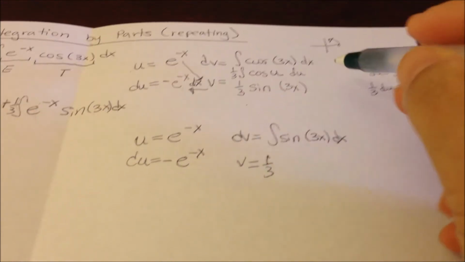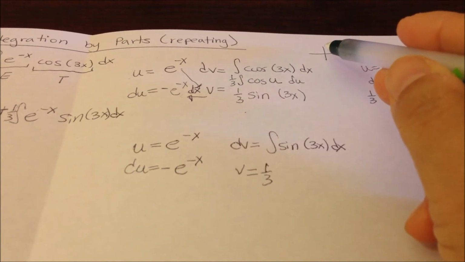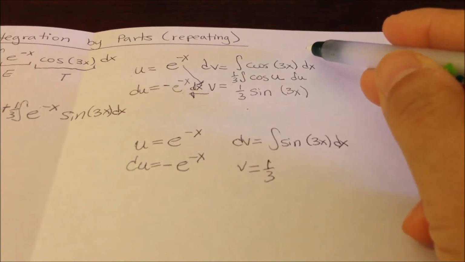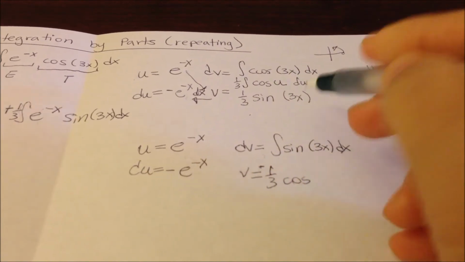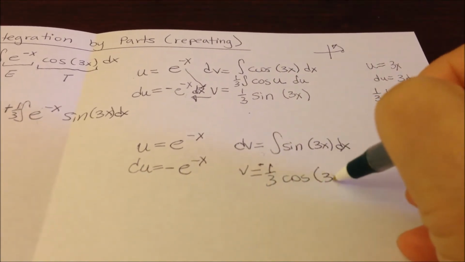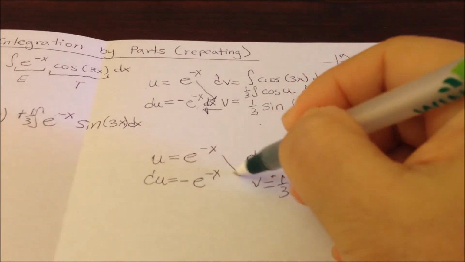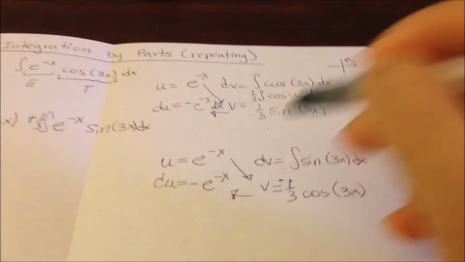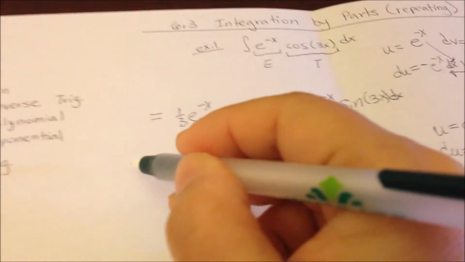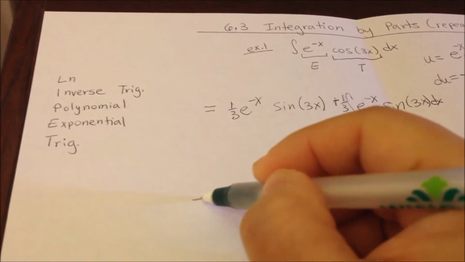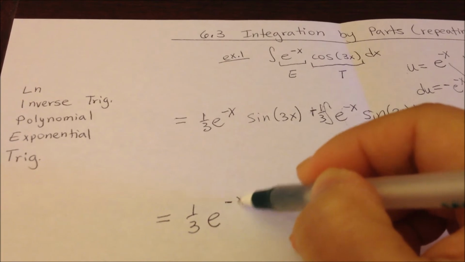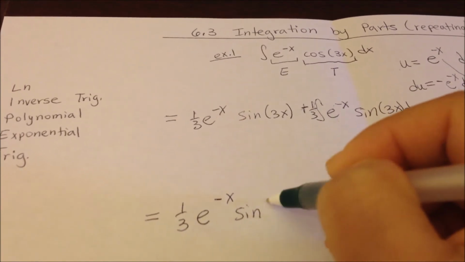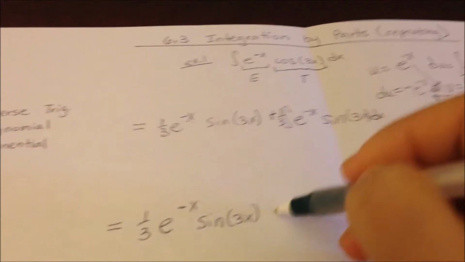The integration of sine, because sine is up right there, when we take the integration, it's going to come back down, so it becomes negative, right? Cosine of 3x right there. Okay, so we multiply across and we do over again, so then we copy that part right there. So then I have I equals 1/3 e to the negative x sine 3x.